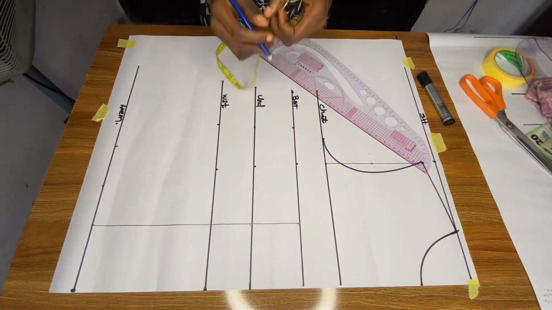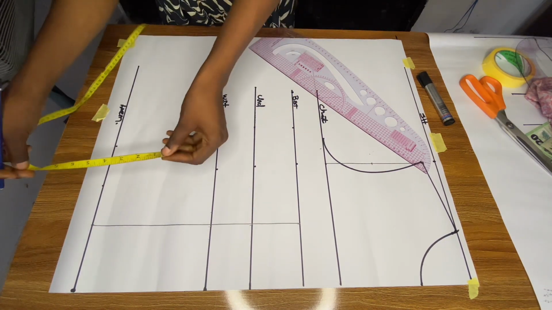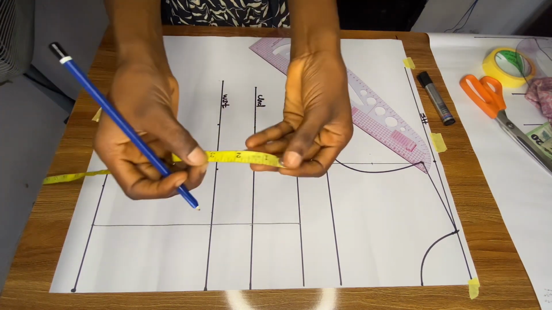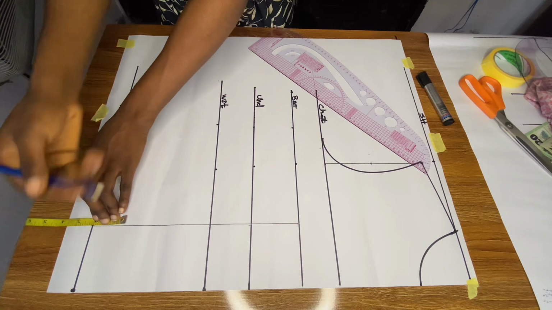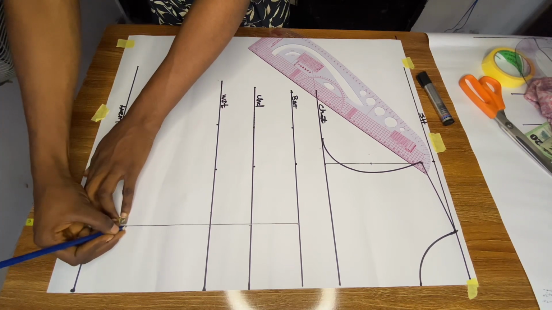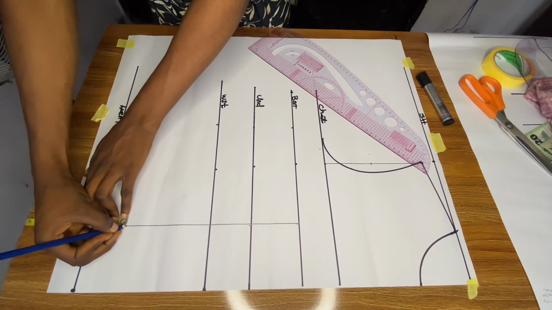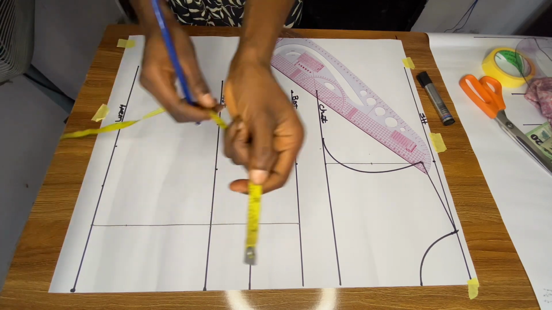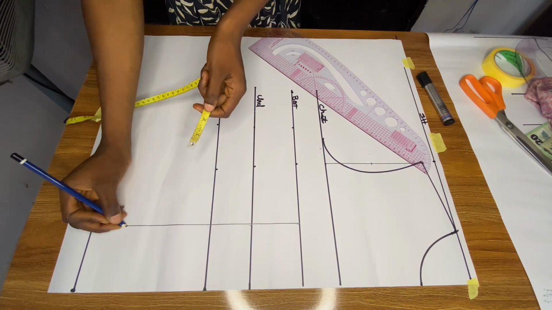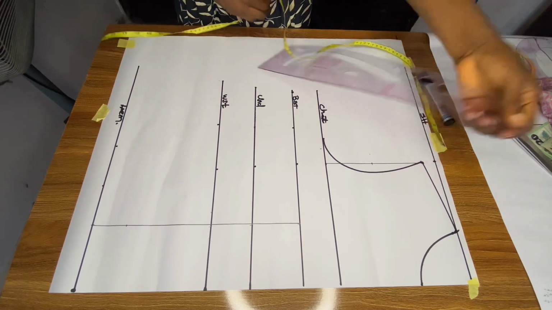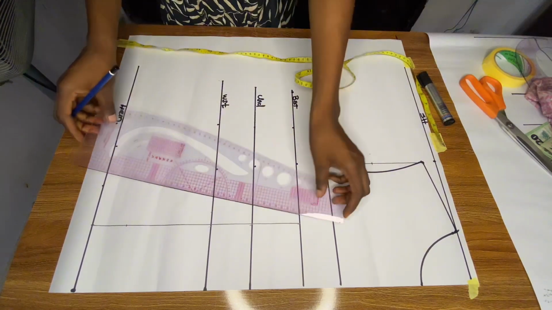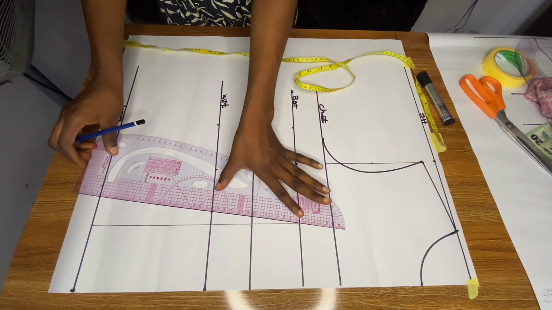After doing that, on the M line, you might decide to come in by 3 inch or 2 inch. But for me, I would like to come in by 2 inch, which will be where my dart leg will be starting from, which I've marked here. So now the next thing to do is to connect your dart leg together, like this.